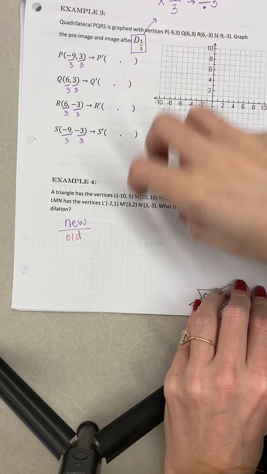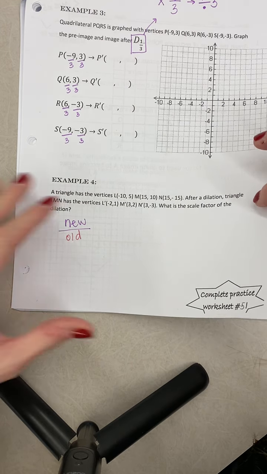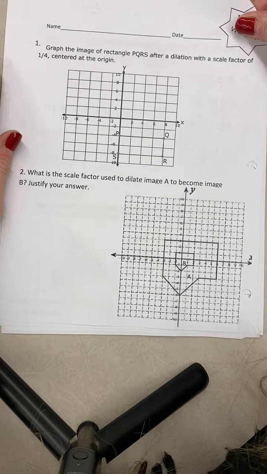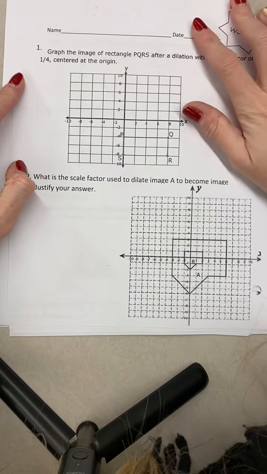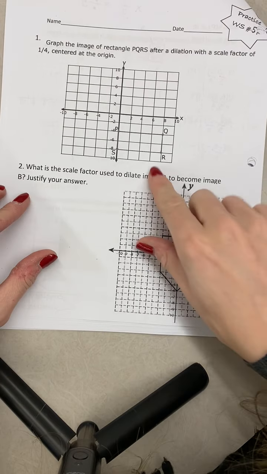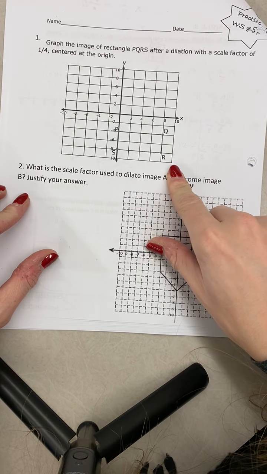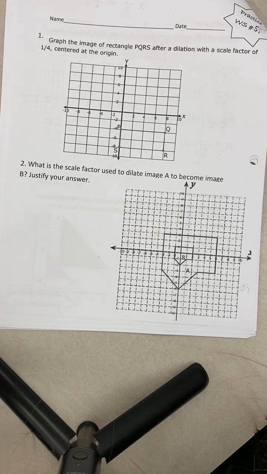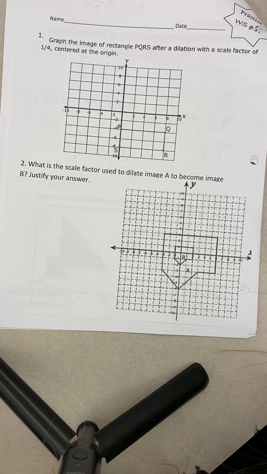All right, and then once you finish this, we are going to work on your practice worksheet over here. So for the practice worksheet, write out the original coordinates to help you with your scale factor. And then here you're going to compare your points.